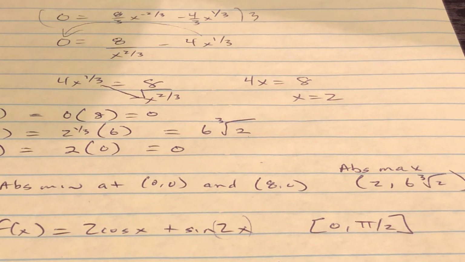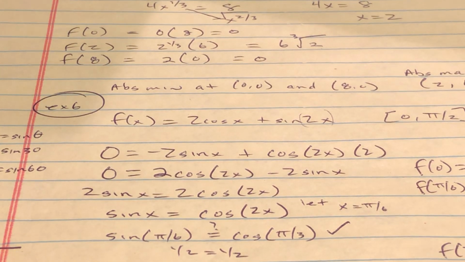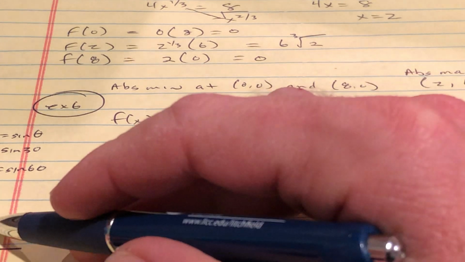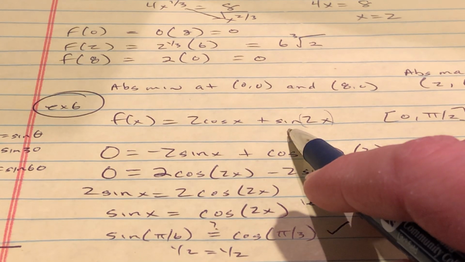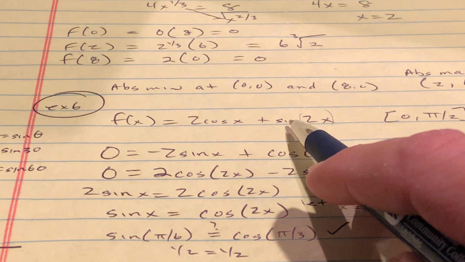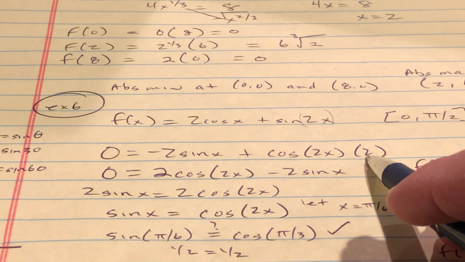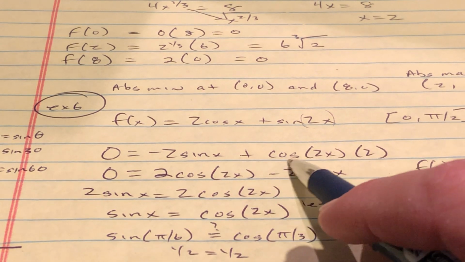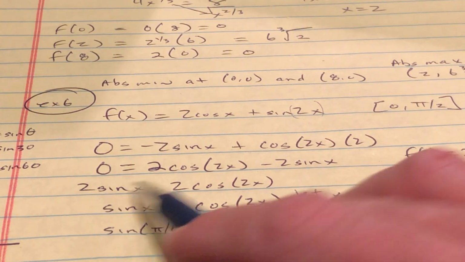Okay. Trig time. So folks, f of x is 2 cosine x plus sine 2x on the interval 0 to pi over 2, so first quadrant. So I'm going to take the derivative, which is negative 2 sine x, plus, chain rule here, cosine u times the derivative of u. So cosine 2x times the derivative of 2x, which is 2. I'm rearranging: 2 cosine 2x minus 2 sine x. I'm going to move this over. I'm going to divide everything by 2.